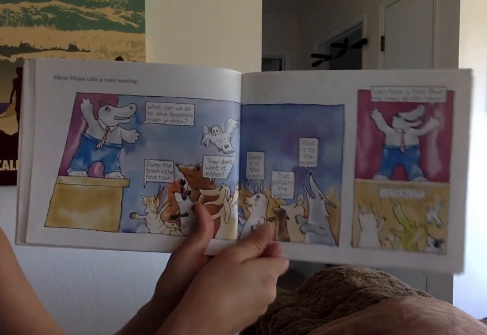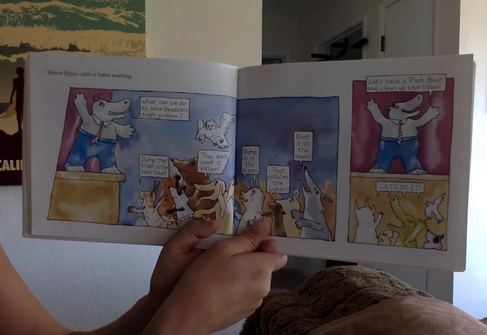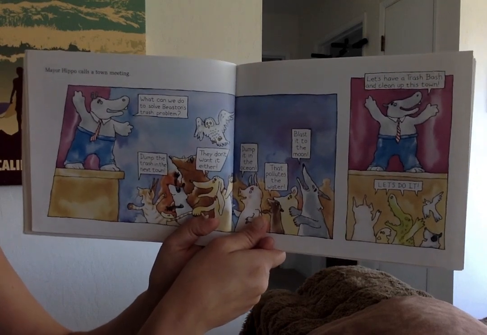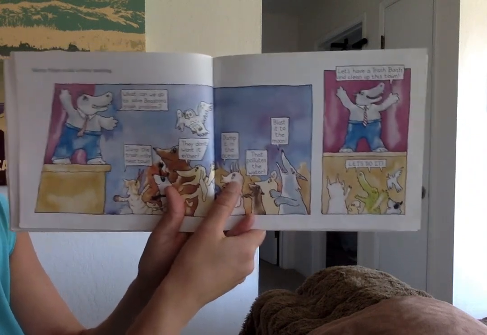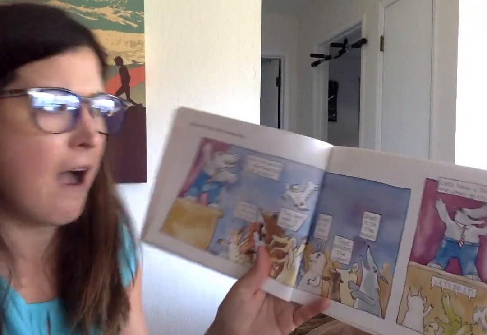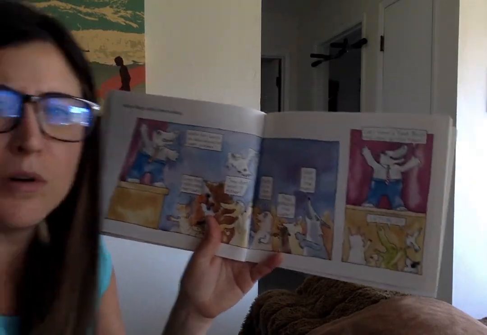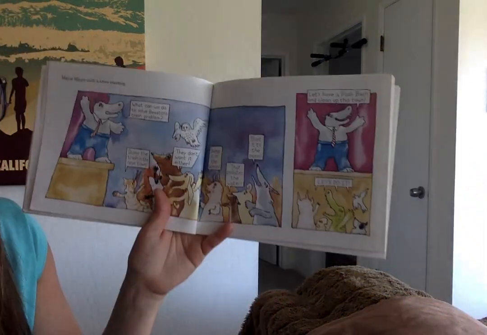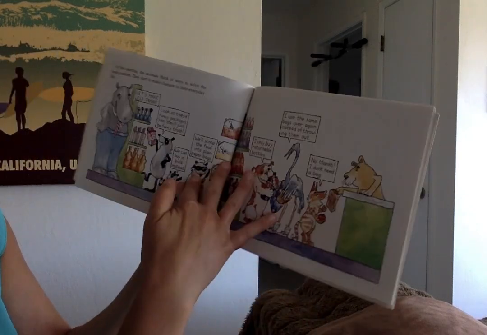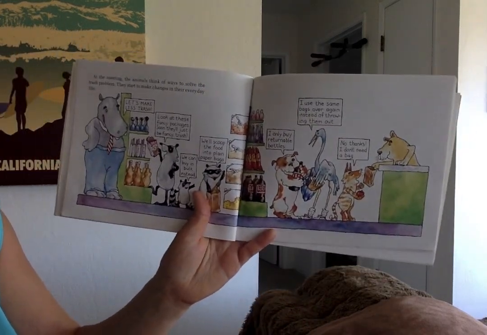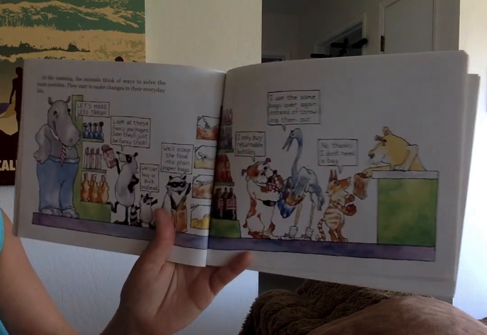Mayor Hippo calls a town meeting. What can we do to solve Beeston's trash problem? Dump the trash in the next town. They don't want it either. Dump it in the ocean. That pollutes the water. Blast it to the moon? Let's have a trash bash and clean up this town. Let's do it. At the meeting, the animals think of ways to solve the trash problem. They start to make changes in their everyday life.